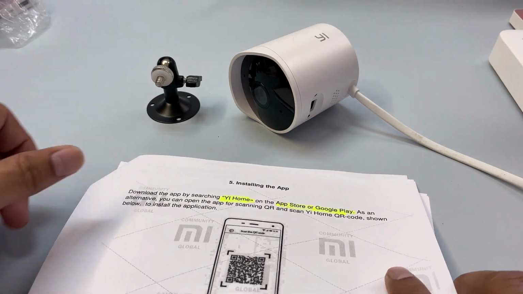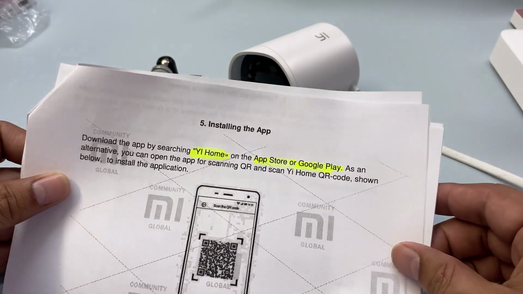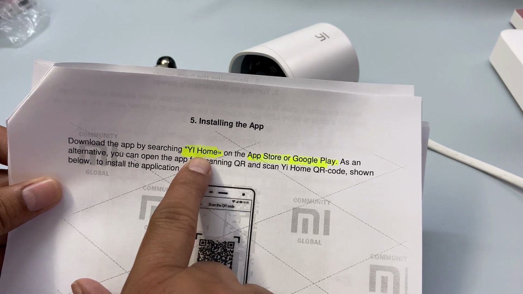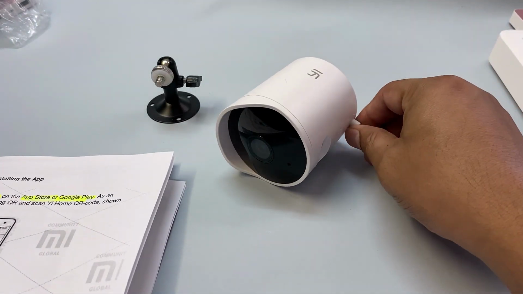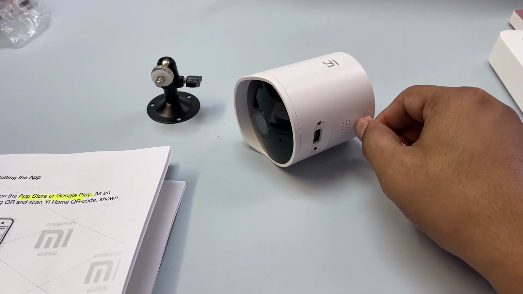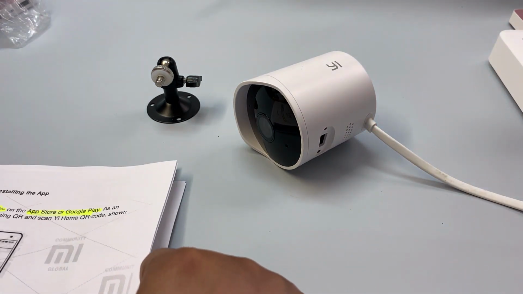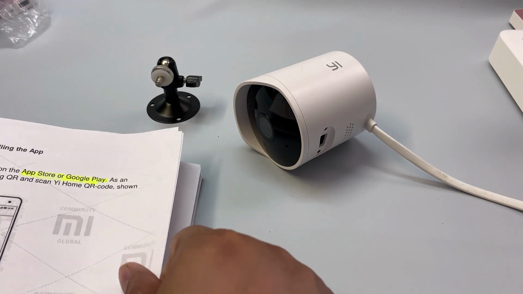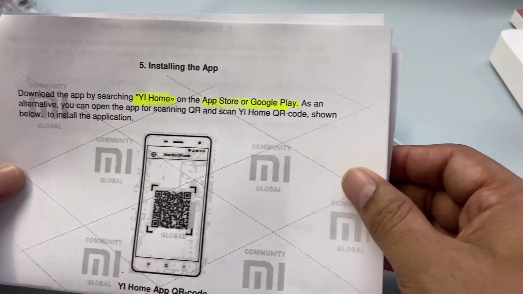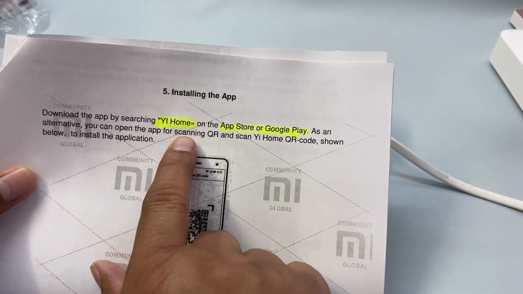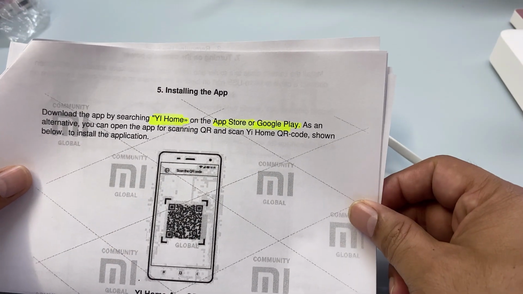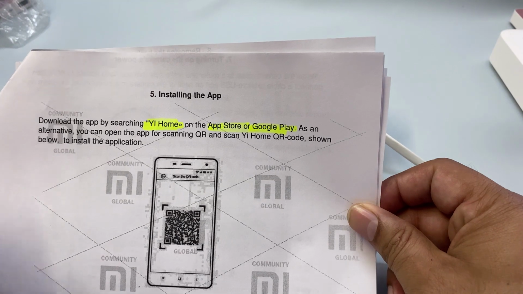In this video, we will learn how to add a security camera to the YI Home app. Although I'm showing you how to add this model of security camera, it doesn't matter what model or brand of security camera you are using. If your security camera uses the YI Home app, then this video is for you. So let's get started.